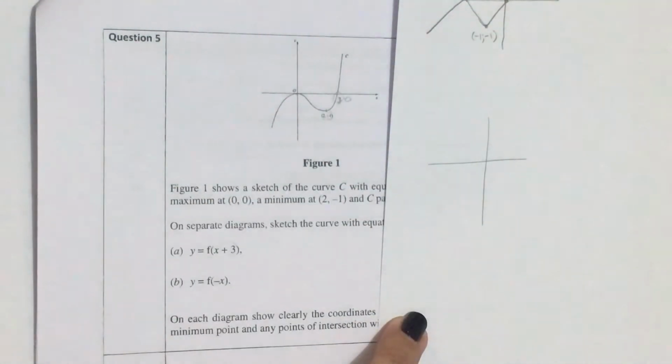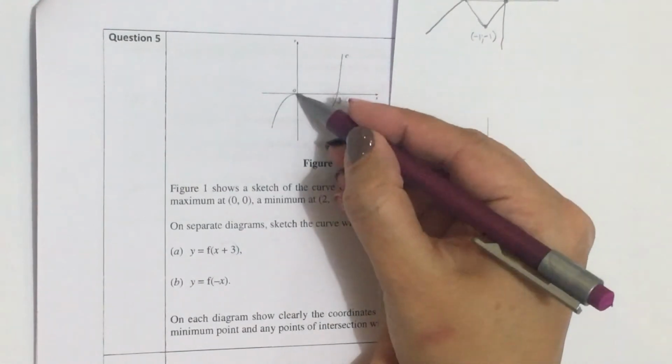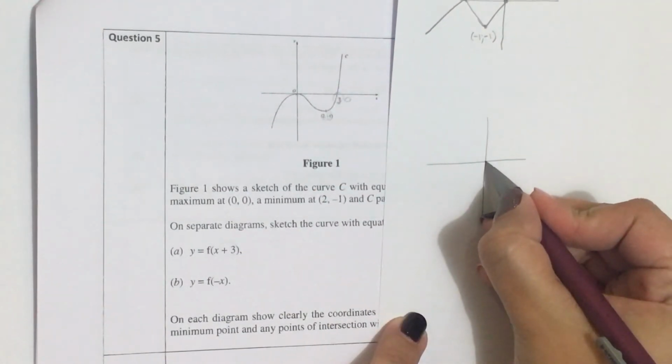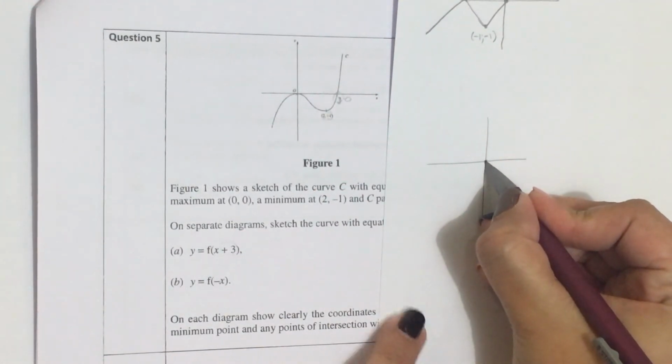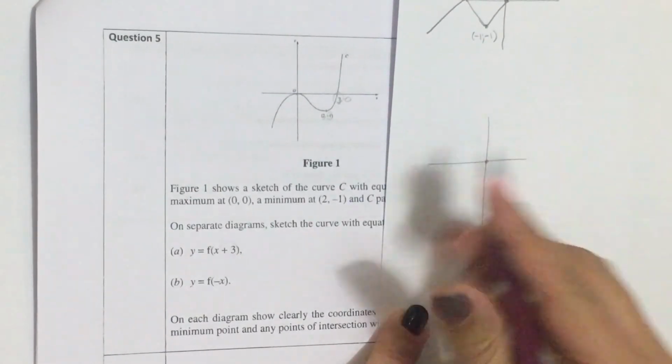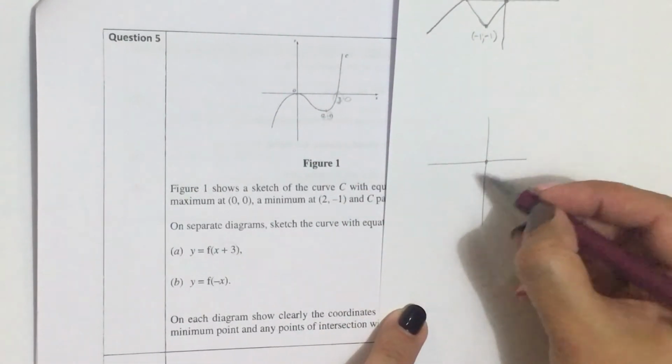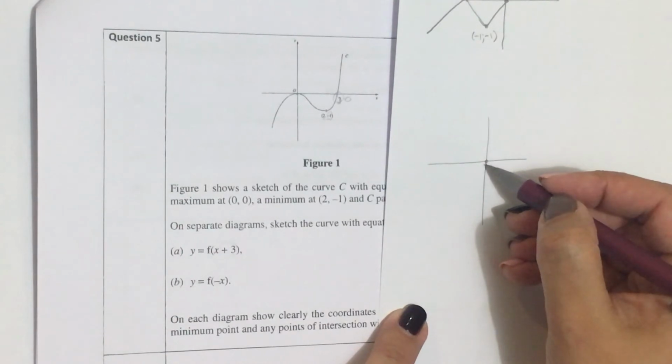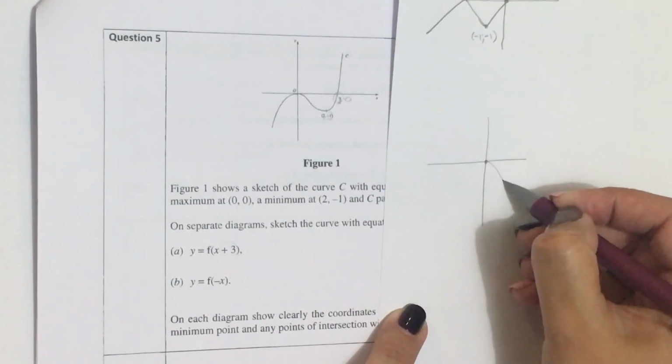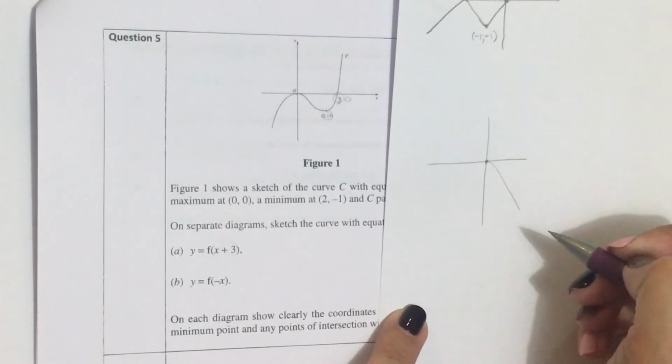curve needs to swap around your x-axis. Right, so your (0, 0) point will stay exactly the same. But from this point, it will now go in a negative direction. Right, so from there, your graph needs to go downwards.